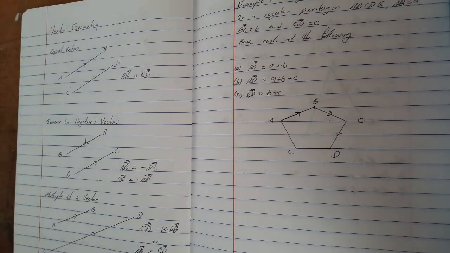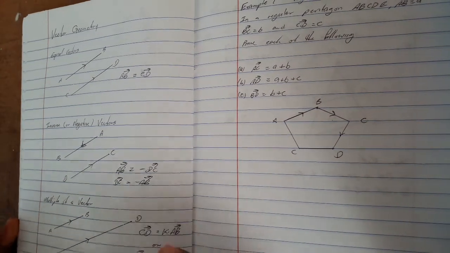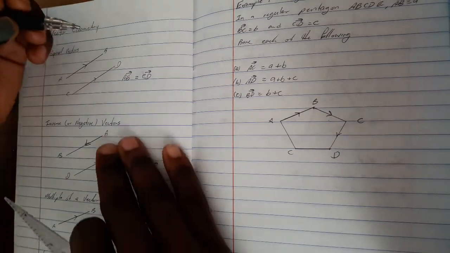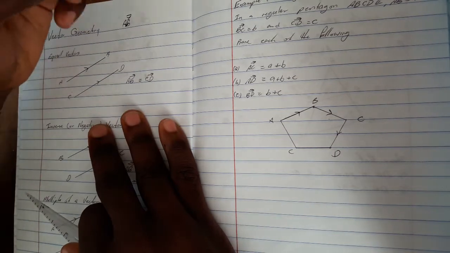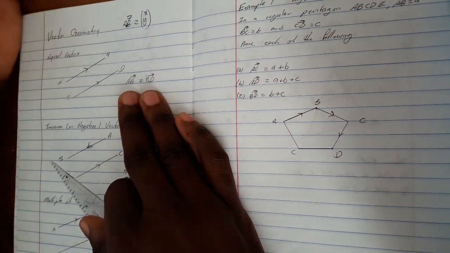In this video, we look at vector geometry, where vectors aren't represented on the Cartesian plane. In this case, it's represented with shapes, and rather than writing a vector as AB equal to some x and y in column vectors, well, that's the Cartesian plane.